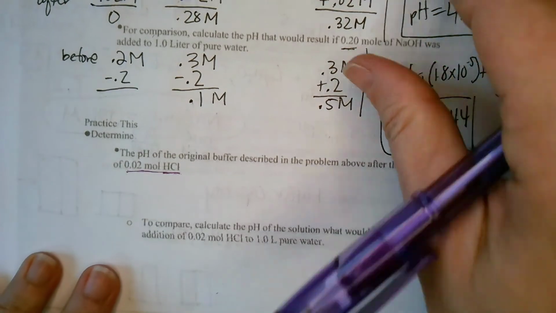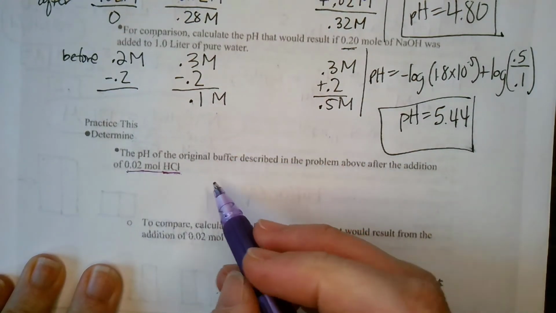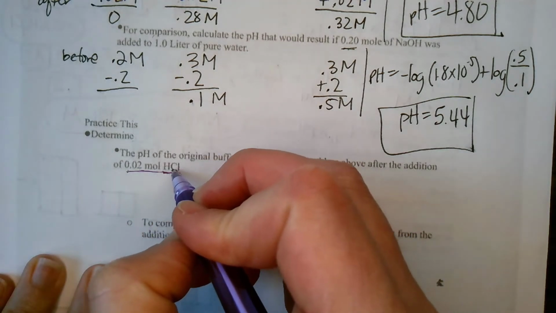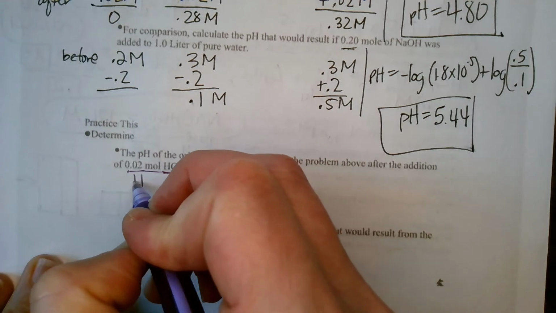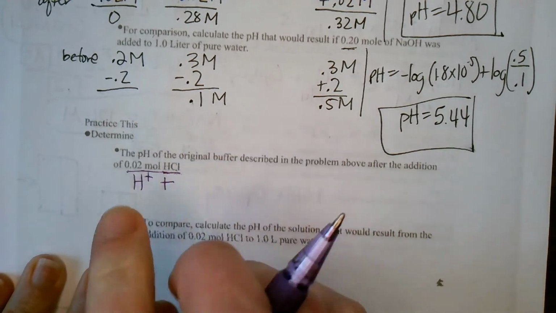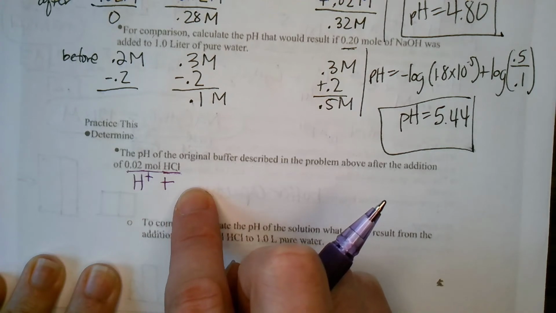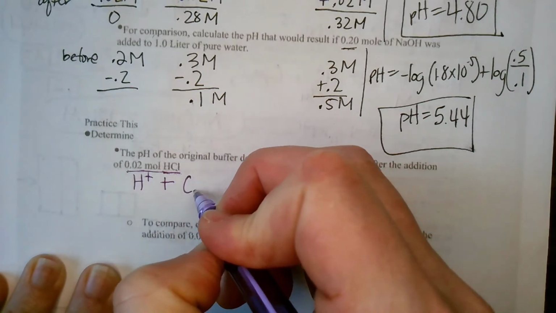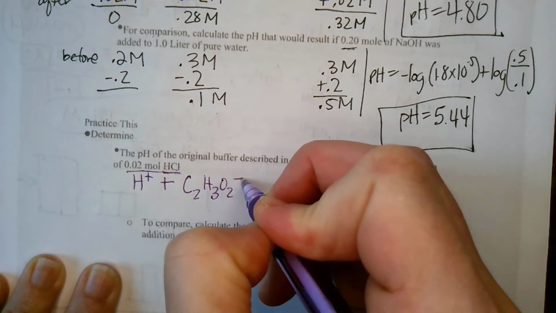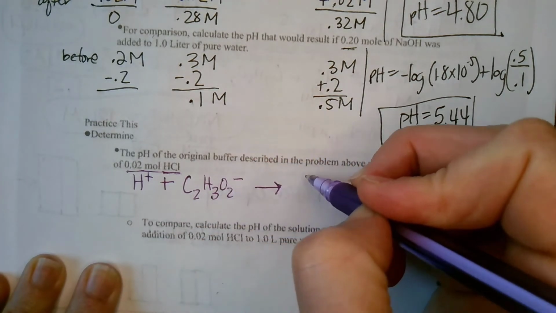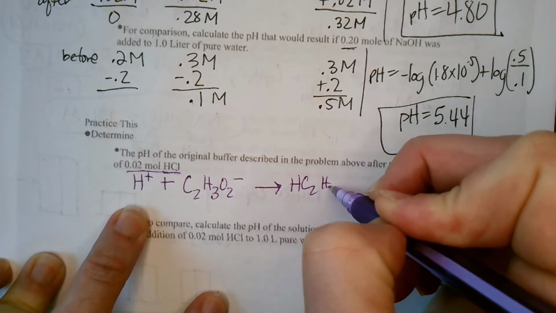So let's write down, we know that HCl is going to 100% dissociate. So we're going to forget about our spectator ion, our chloride, but we're going to have H+. And we know that that is going to react with our conjugate base from up above, our acetate, C2H3O2 minus. And that's going to make more acid, our C2H3O2.